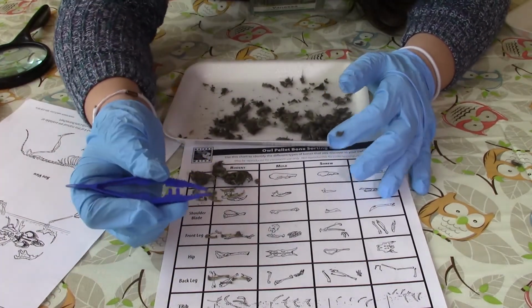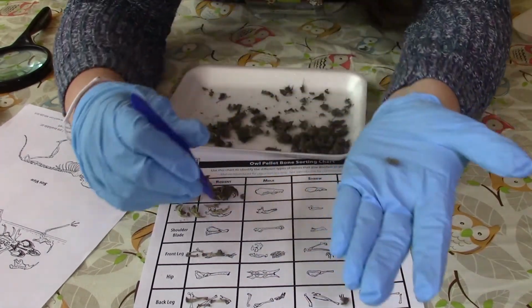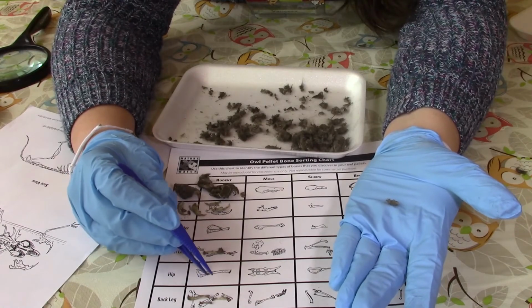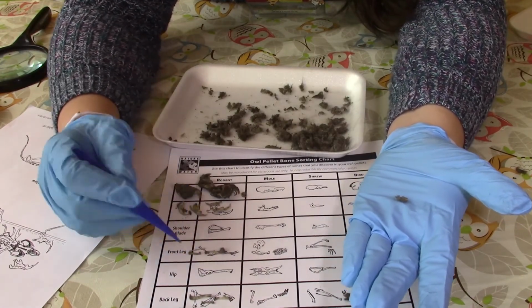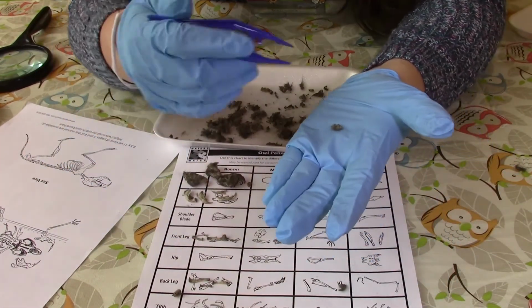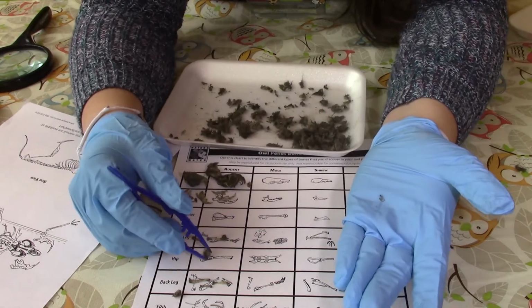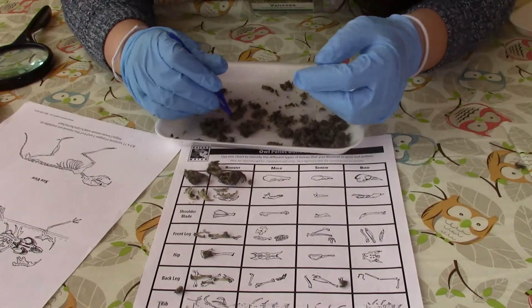I think we found the hip bone, but it's like crumbling. But you can see here how there is like a rectangular bone, and then it goes out like this. And it looks like this was a rectangular bone that kind of got crushed, but I think that's our hip bone that we were looking for.